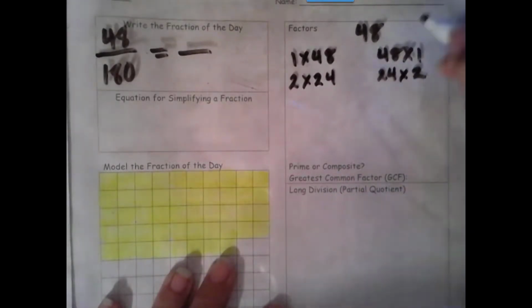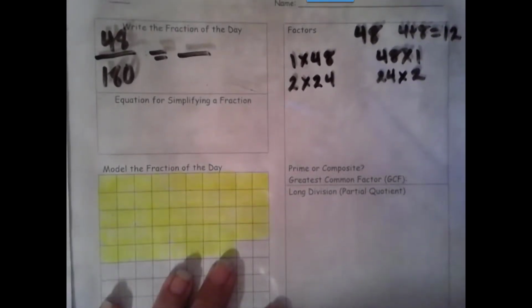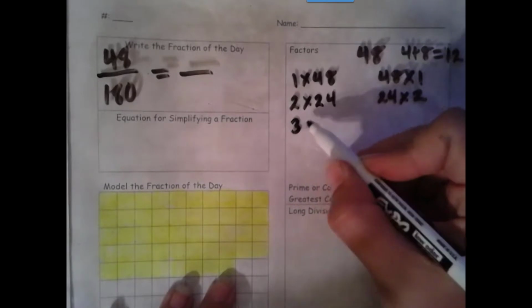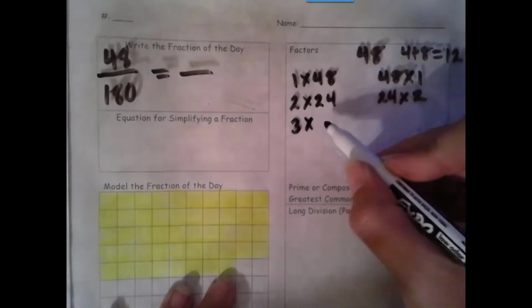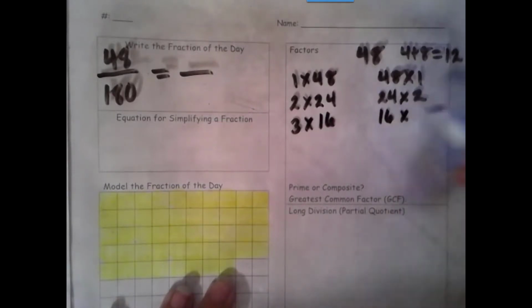Now we're going to try 3. The rule for 3 is that we add the digits together. 4 plus 8 is 12. 12 is a multiple of 3, so 3 is a factor. 3 times 16, 16 times 3.